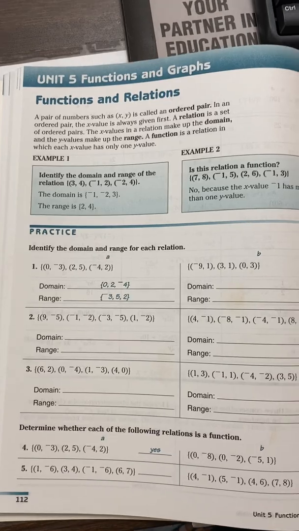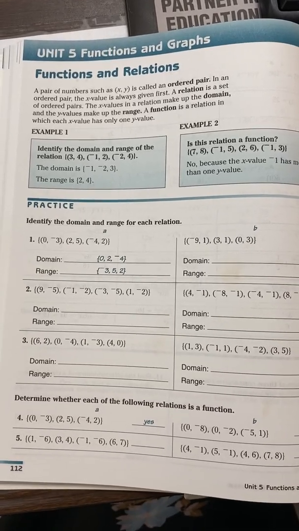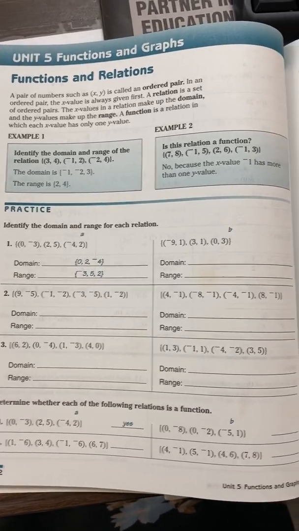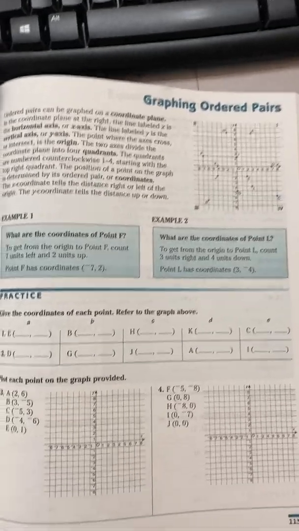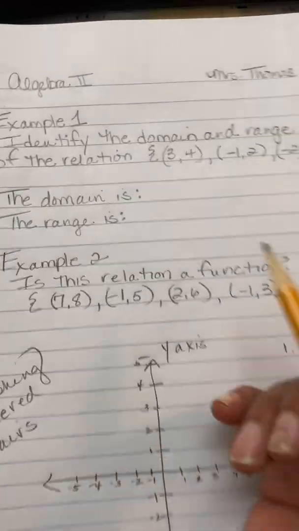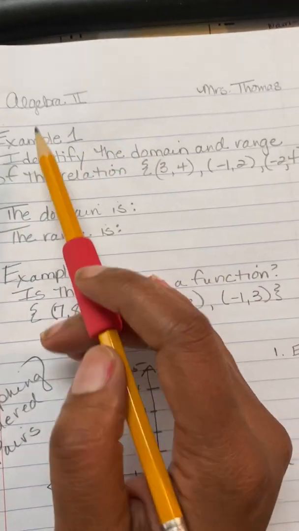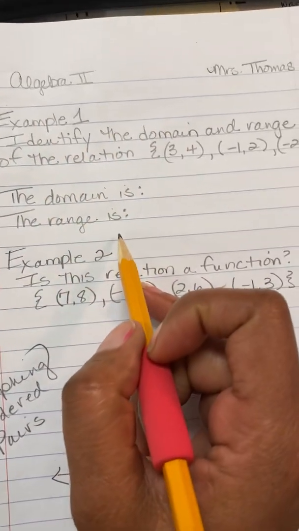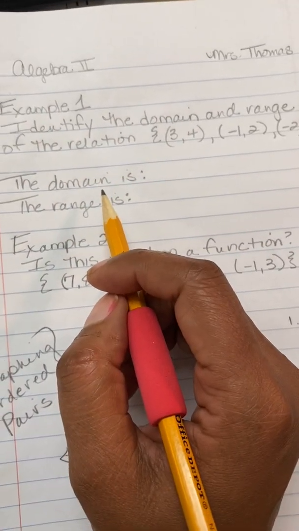But what I want to do today is a little bit of functions and relations, and I also want to do graphing ordered pairs. So let's get started. Example 1, we're talking about functions and relations.